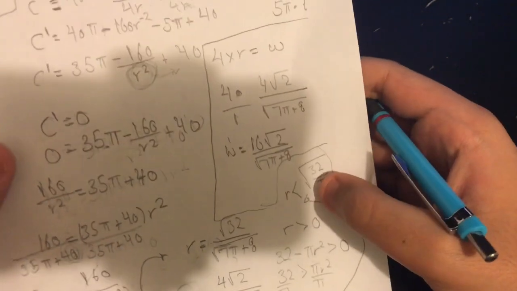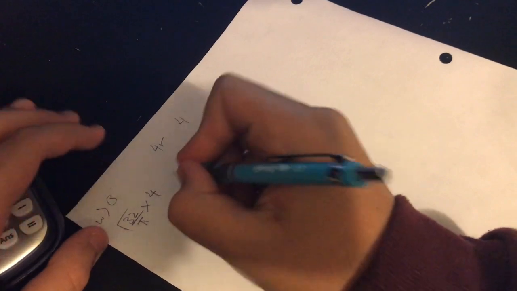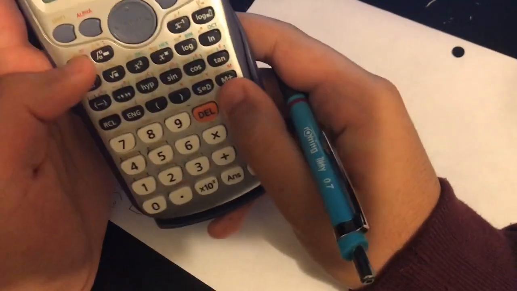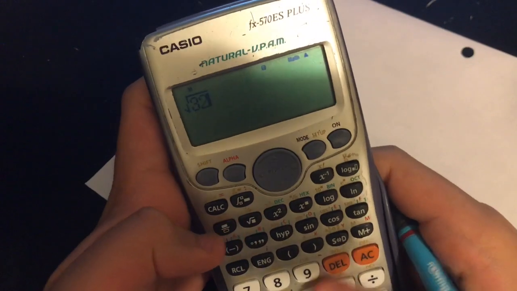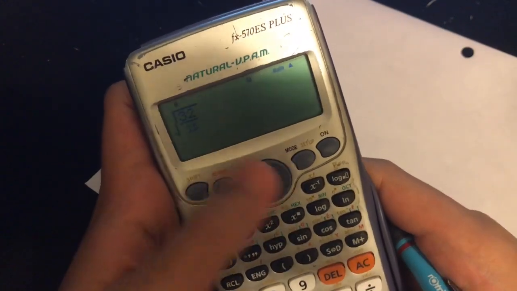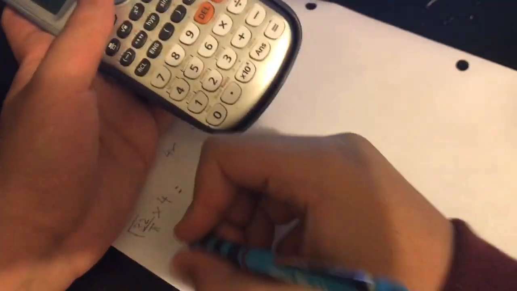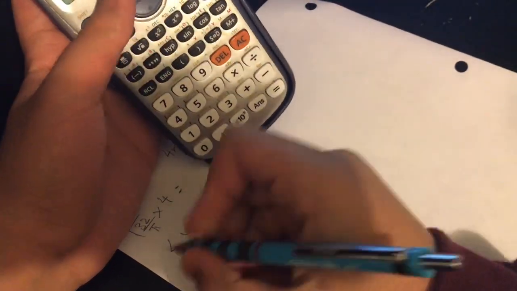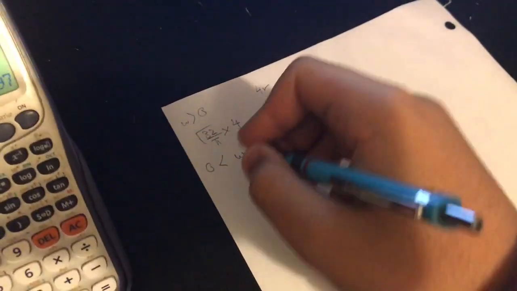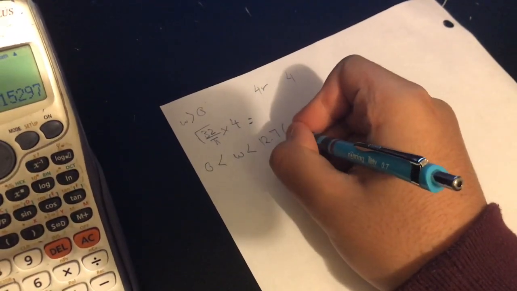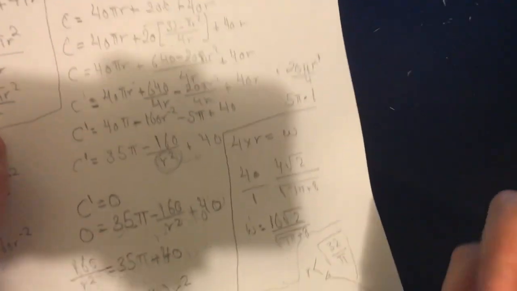From here we got that r is less than root 32 over pi. We can multiply it by 4, which gives us root 32 over pi times 4, 12.76. So width must be between 0 and 12.766. So that's the domain for the width, and here's the domain for the radius if you want.